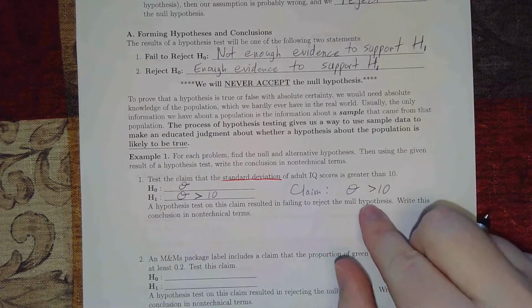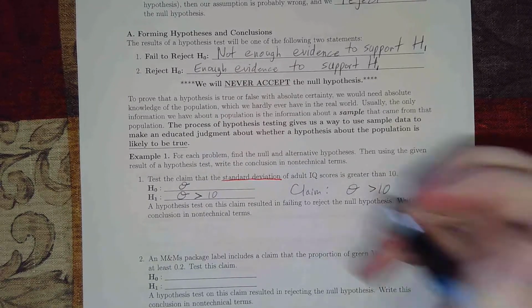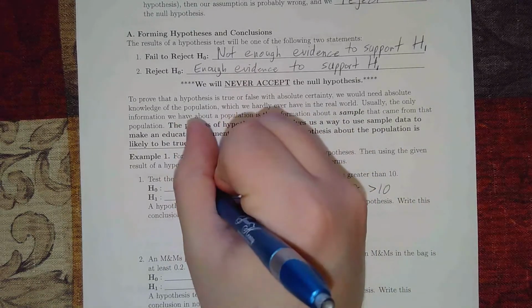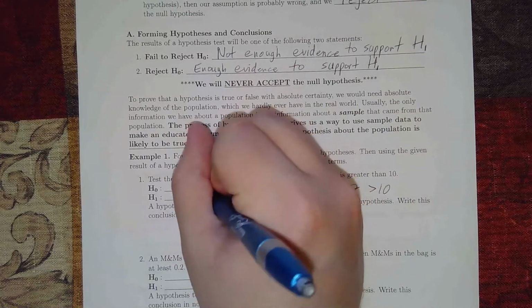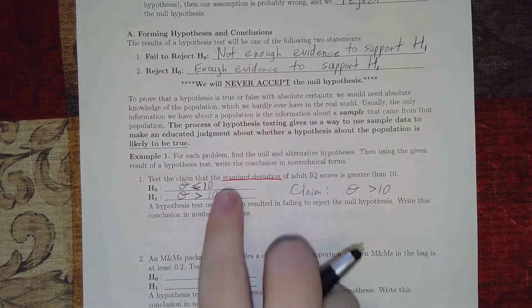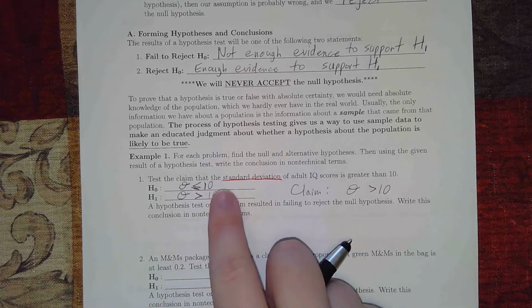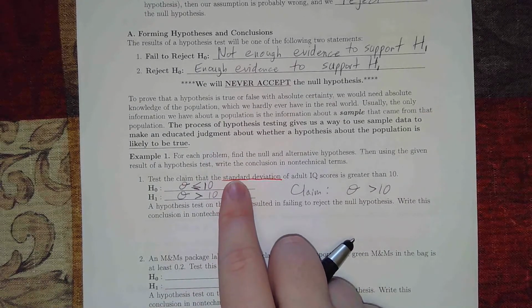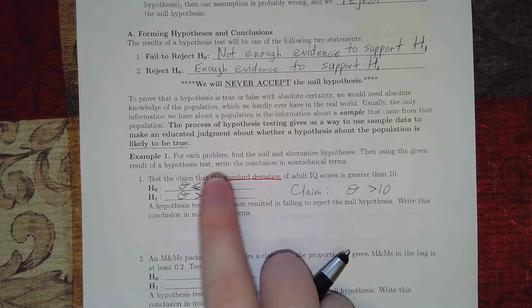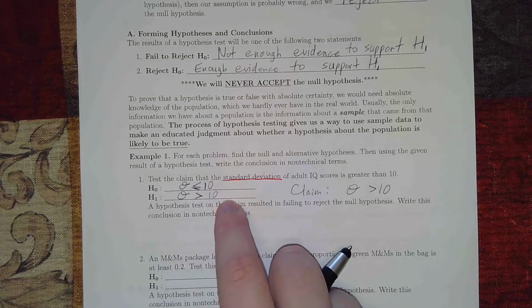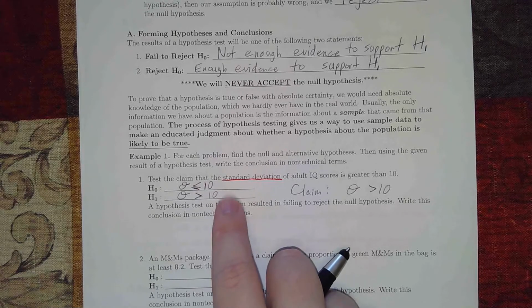And so the complement to that is that the standard deviation is less than or equal to 10. So our null hypothesis, our assumption that we're going to start with, is that the standard deviation is less than or equal to 10. And we need to see enough evidence from the sample to lead us to believe that the standard deviation for the population is greater than 10.